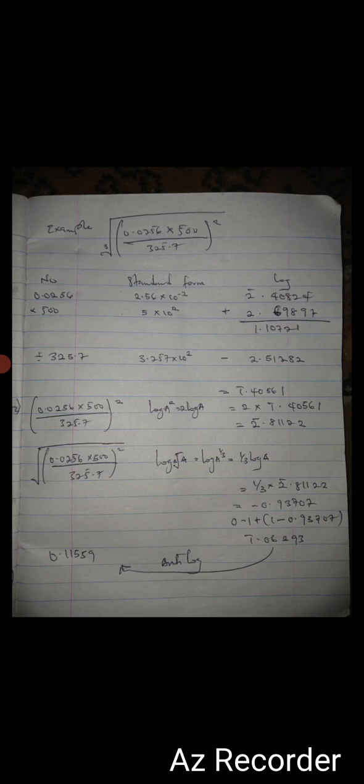You see now, minus 0.93707. Here now our mantissa is never negative. Our mantissa cannot be negative. Our mantissa is always positive. Since our mantissa is always positive, we said our numbers, since we are reading from base 10, are from 1 to 10, which means 1 to 10.